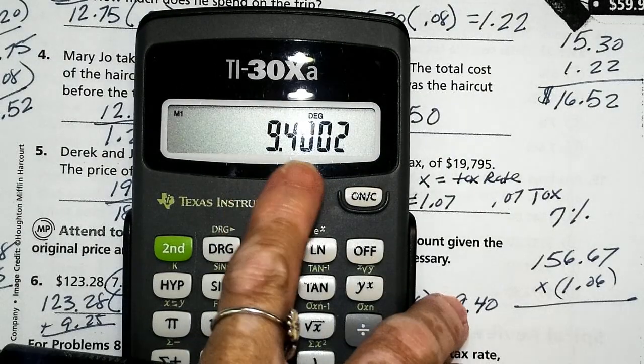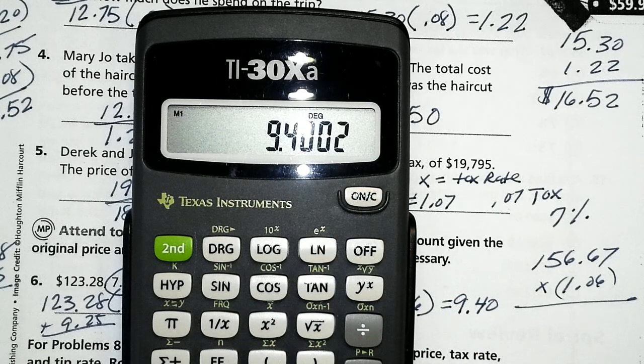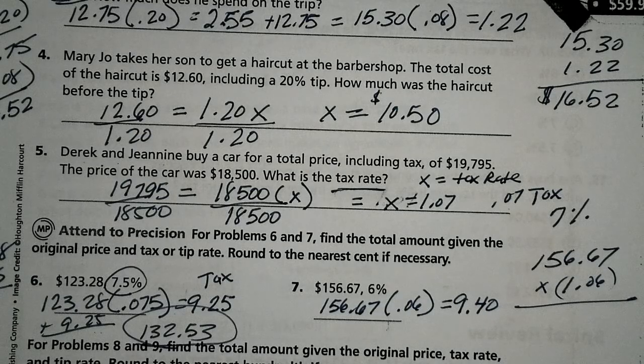So just make it $9.40. Okay? So what do we do with that $9.40? We add it. Yep.